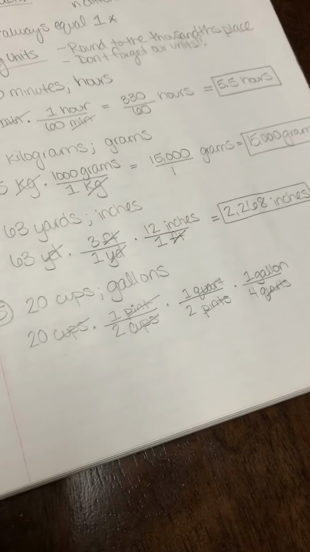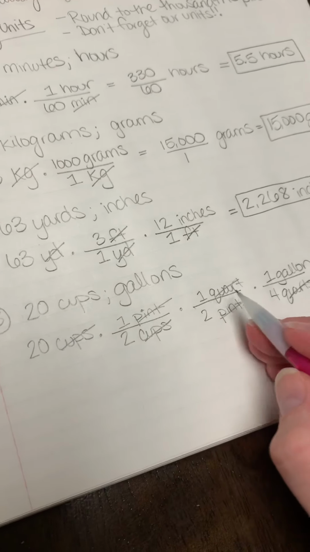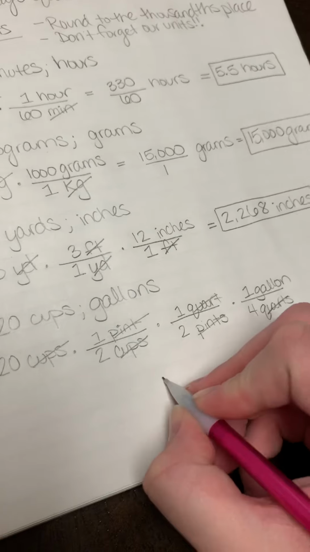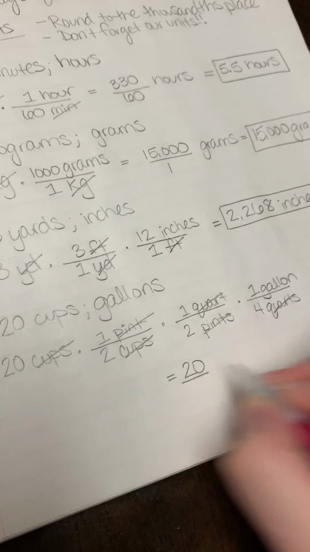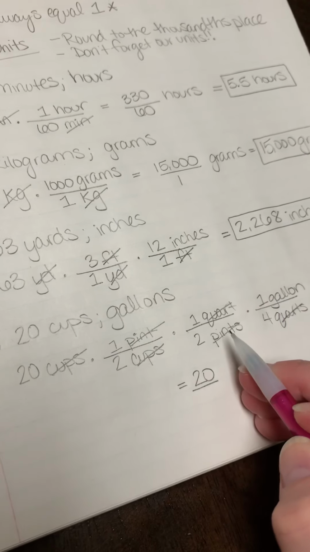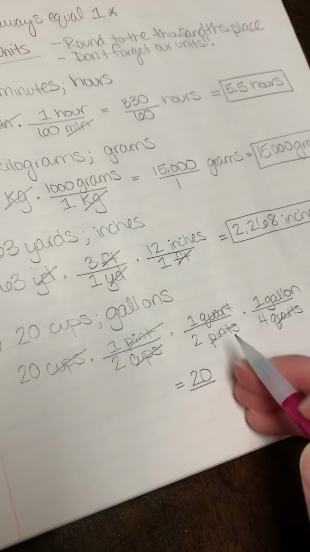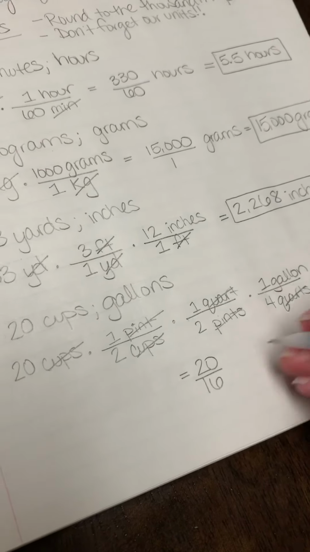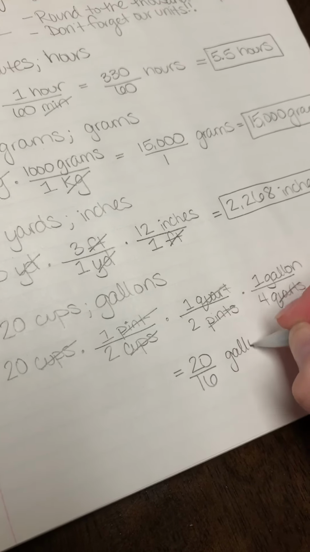So I'm gonna multiply that across. 20 times 1 times 1 times 1 is 20. 2 times 2 is 4. 4 times 4 is 16. And this is for gallons.